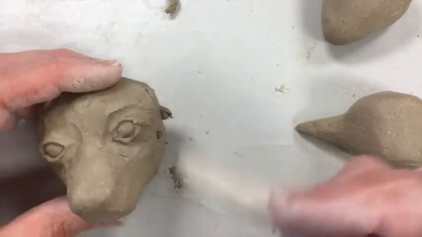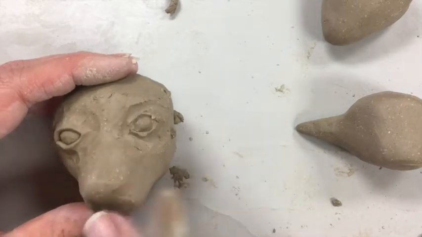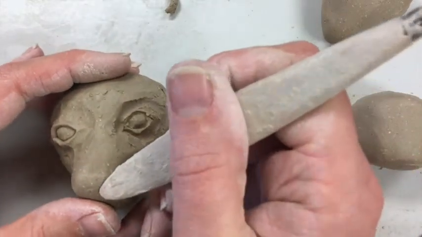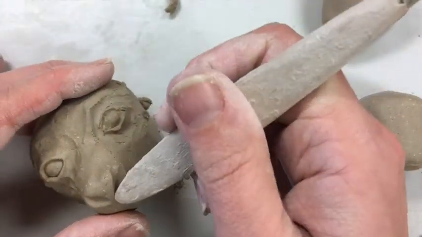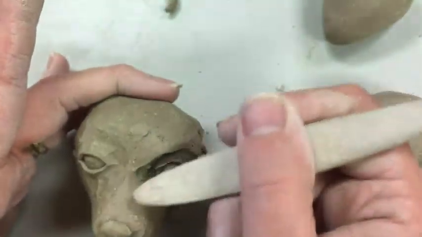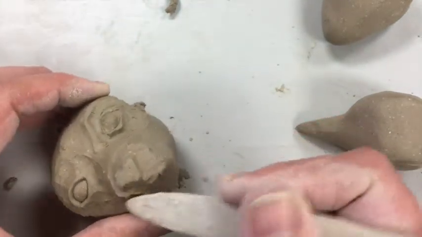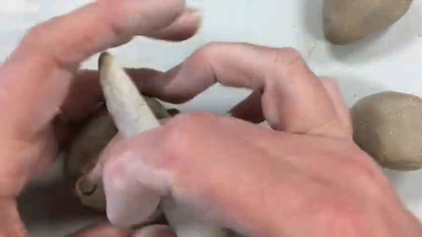At this point, it's time to start adding other details to this animal. So an animal like this with a snout is going to have a nose and a mouth. And we can add the nose subtractively by just coming in, and you've got to pay attention to the shape of the nose, kind of pushing the clay away from the nose a little bit here. You see how that just kind of pops out?